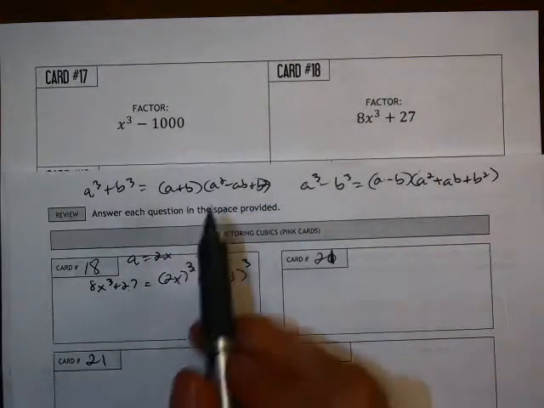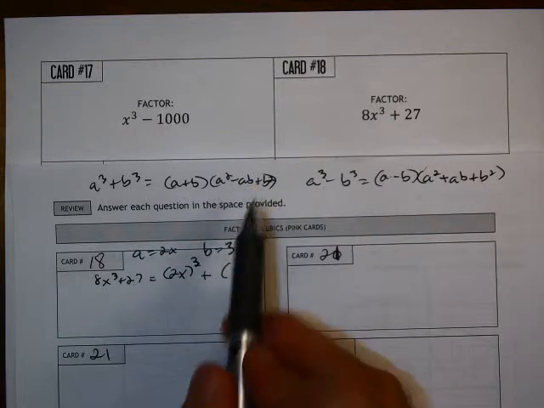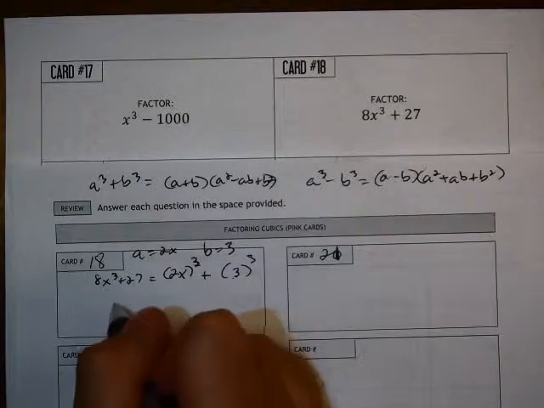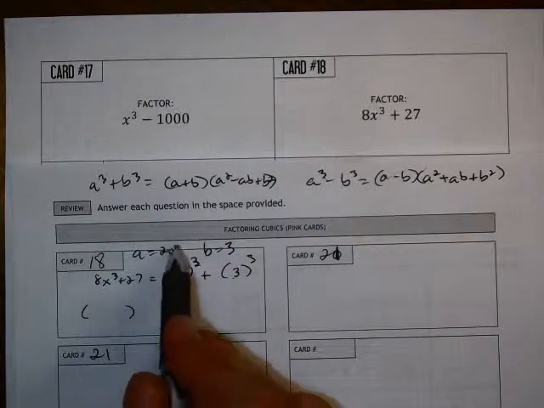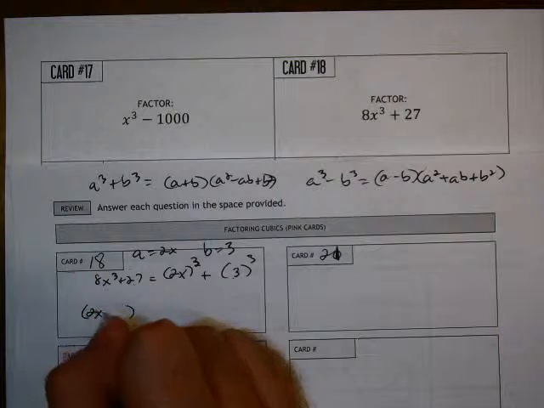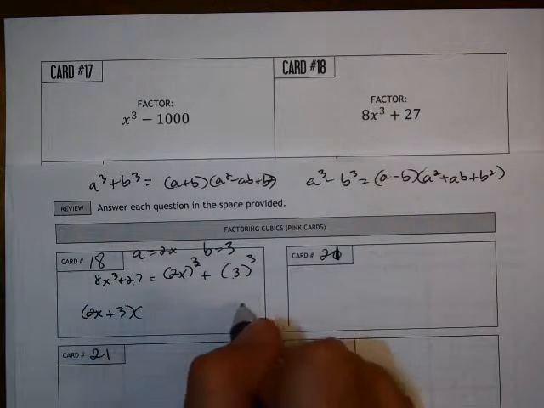So every time I see an a, I'm plugging in 2x. Every time I see a b, I'm plugging in 3. So the start of my factored form will be just a plus b. Well, I know a is 2x, plus the b, which is now 3.